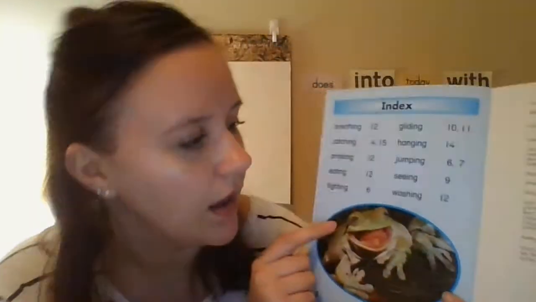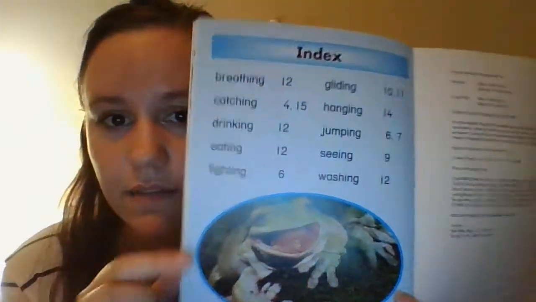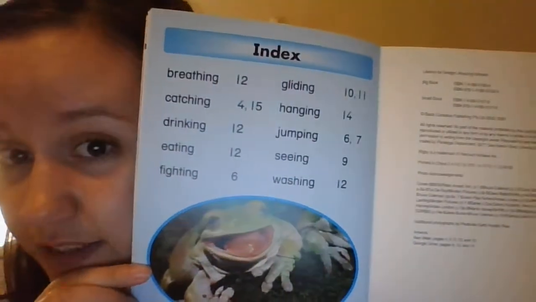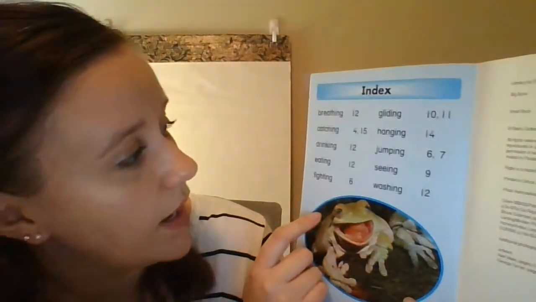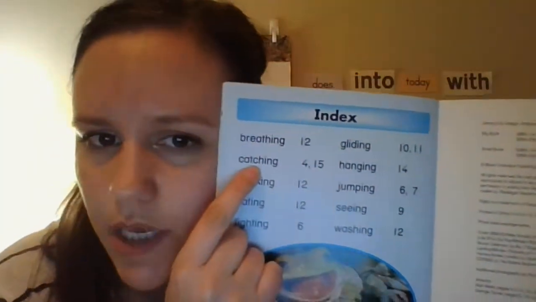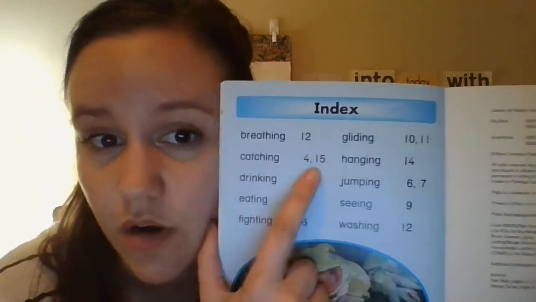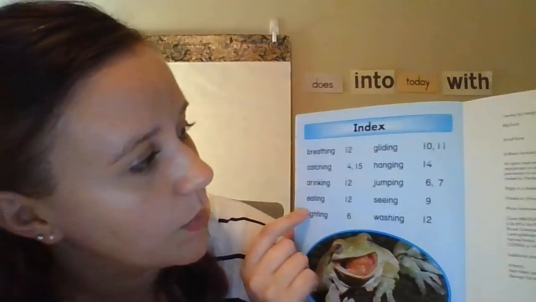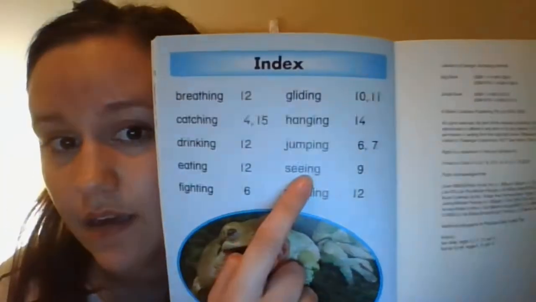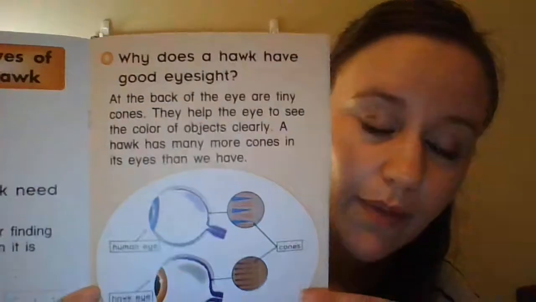Okay, now we've come to the end of our nonfiction text, and at the end of this one, it has an index. What the index is going to do is give us pages where we can find information. So if I wanted to read more about catching, how do these animals catch things, I could turn to page 4 or 15. If I wanted to learn about seeing, I could turn to page 9. So let's go back to page 9. Oh, and there's that page again about the hawk having good eyesight, seeing.